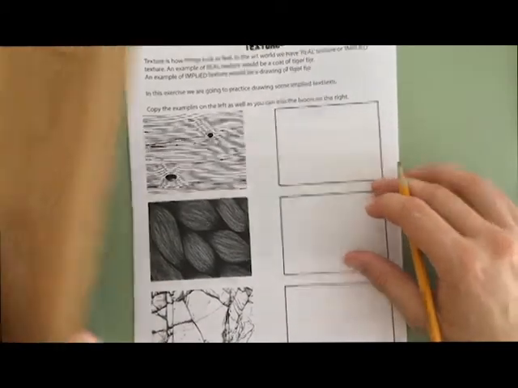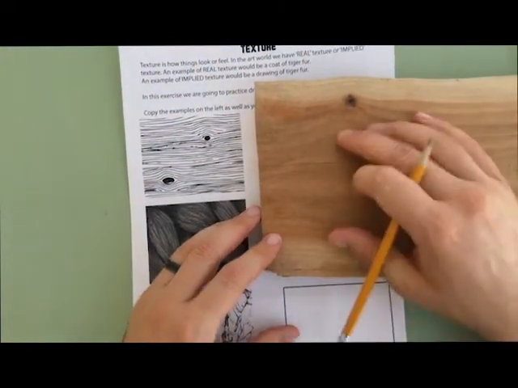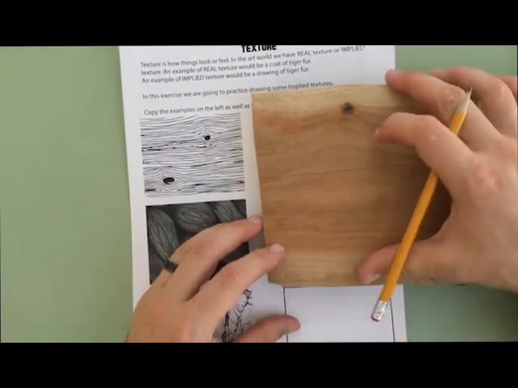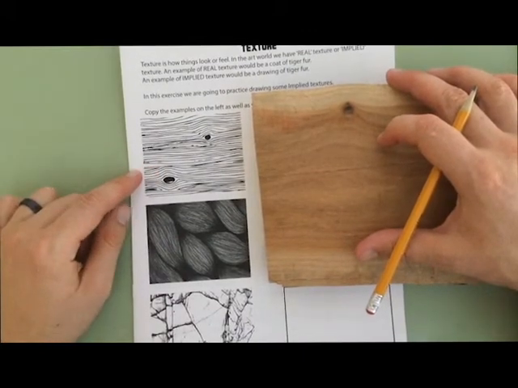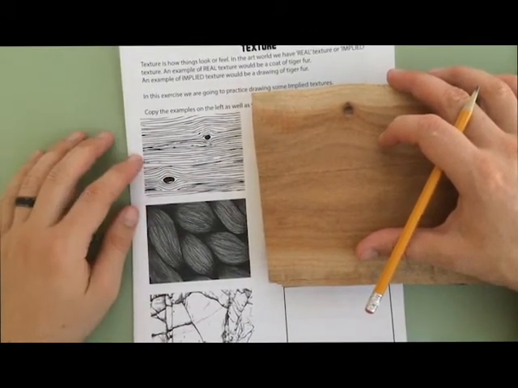The first one would be real texture. This is a real piece of wood. And the second one is implied texture. So it's how an artist might show some texture.